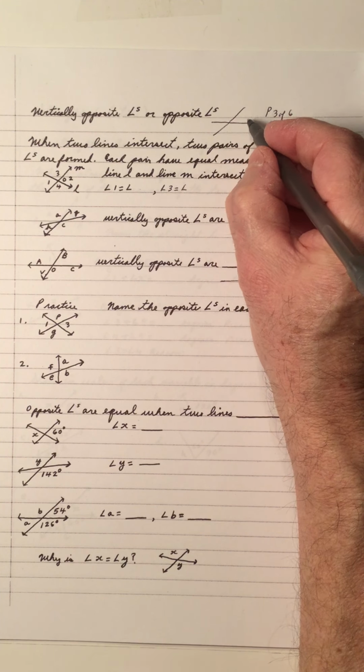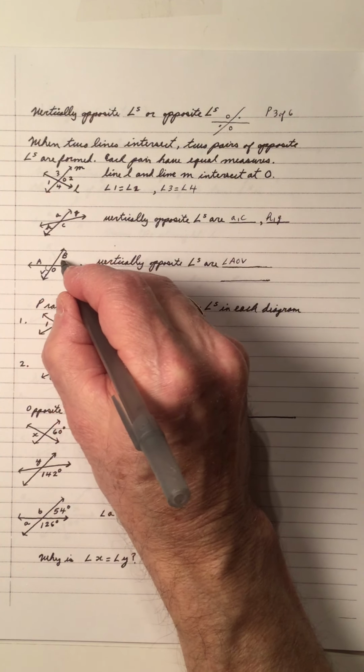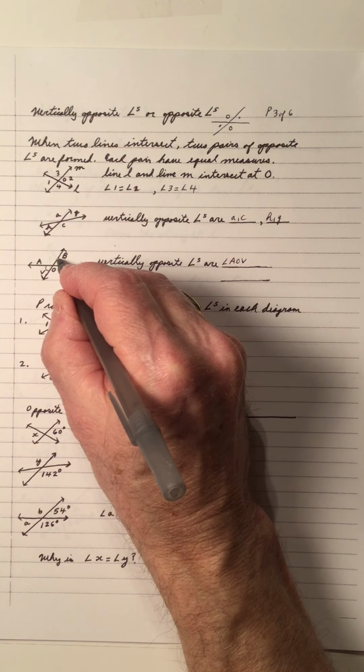They're vertically opposite angles. Two lines intersect again, the vertical angles are A and C and H and G. And they're equal. Angle A equals angle C, angle H equals angle G. There's two lines intersecting again. The vertically opposite angles are, and you got three letters, so it's AOD, that's this one. And that's vertically opposite to BOC.